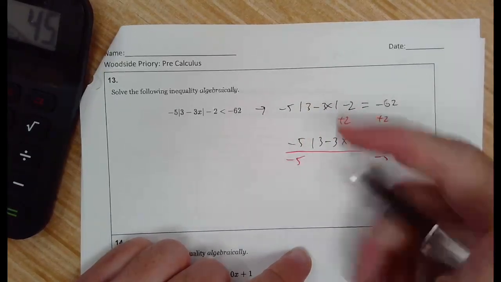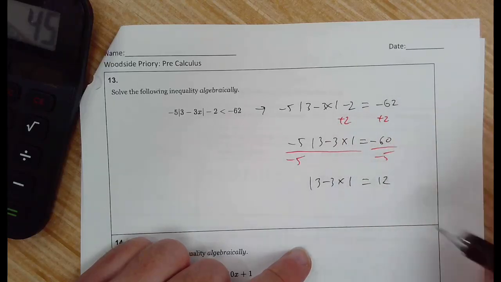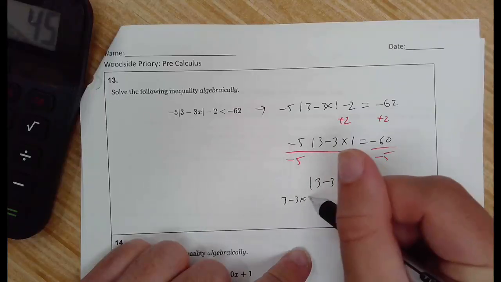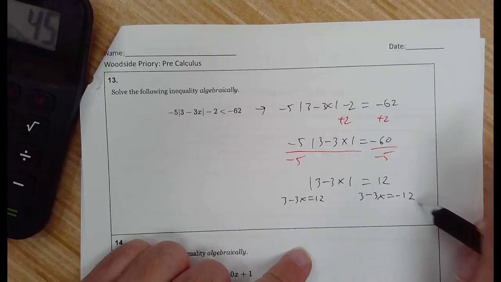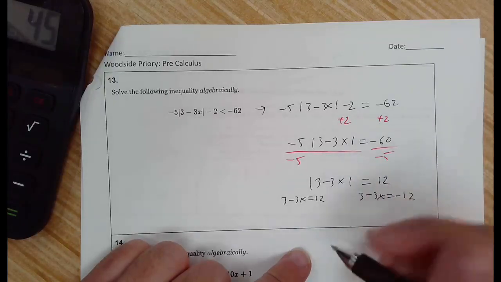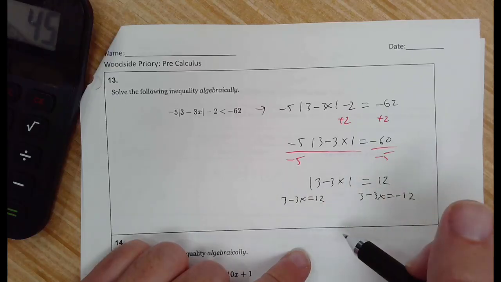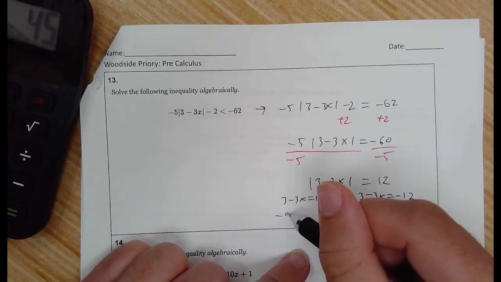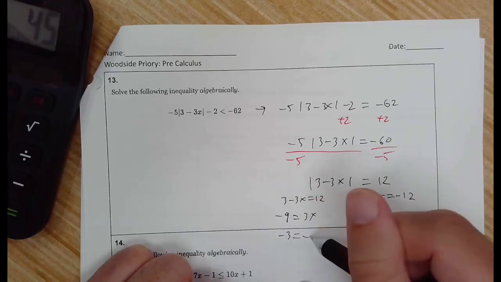We're going to get the absolute value of 3 minus 3x equals 12. Then I have my two equations, right? 3 minus 3x equals 12, or 3 minus 3x could have equaled negative 12. Here, I'm going to add 3x and subtract 12. So that's going to get me negative 9 equals 3x, so negative 3 equals x.